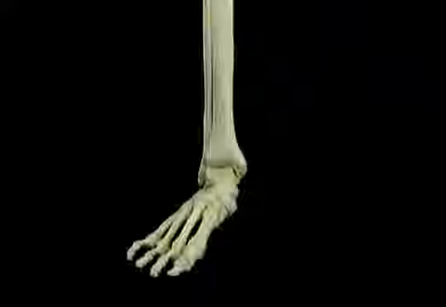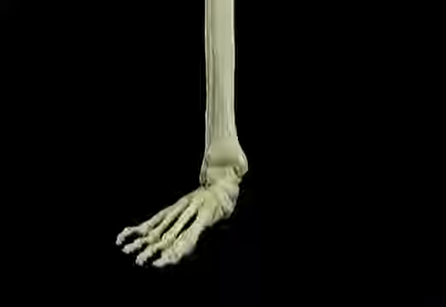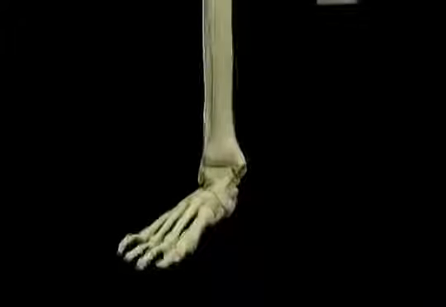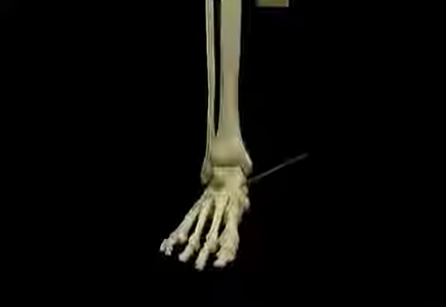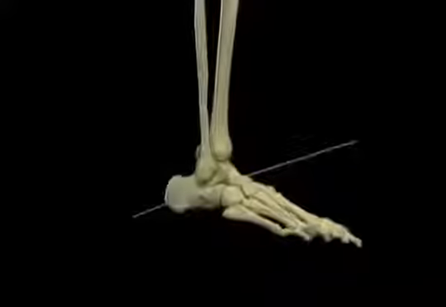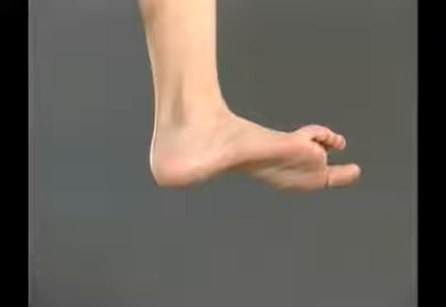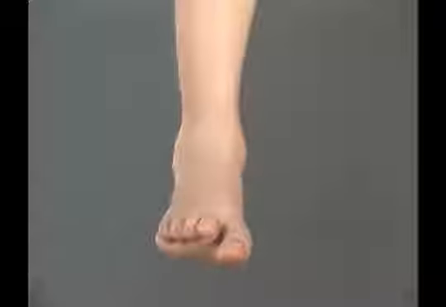The movement that happens at the subtalar and TCN joints is a rocking motion that takes place around an obliquely placed axis. This rod shows the position of the axis. It's oblique to the long axis of the foot, both in this plane and in this plane. Here's eversion, here's inversion. Again, eversion and inversion.